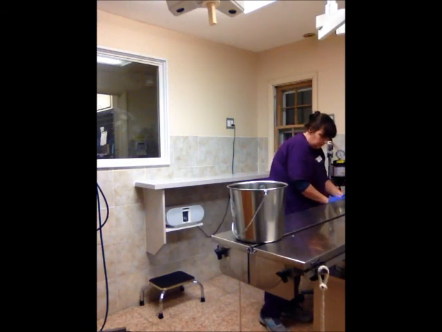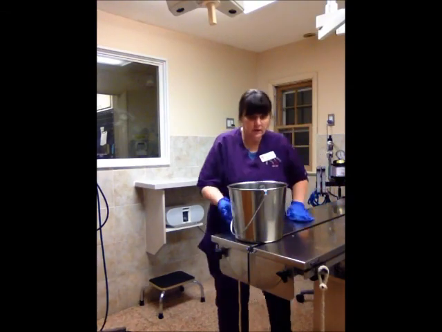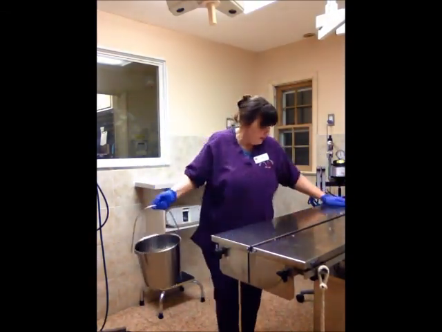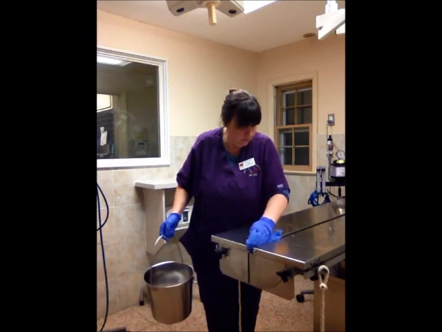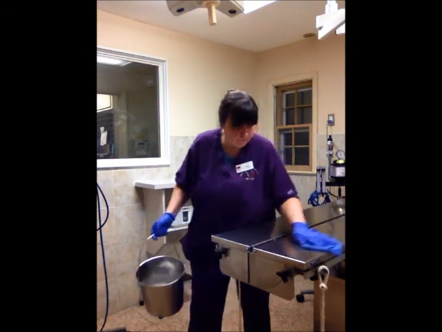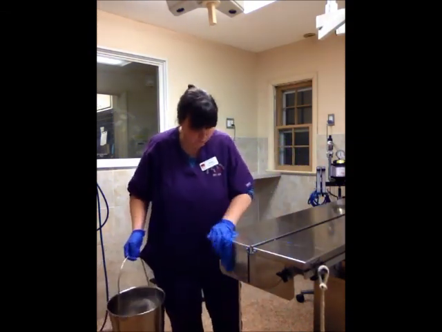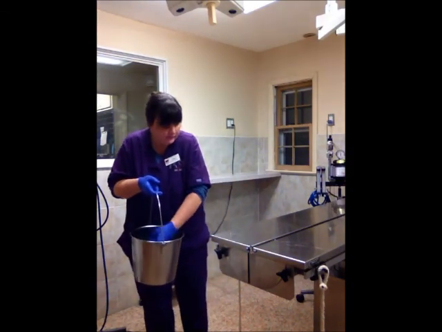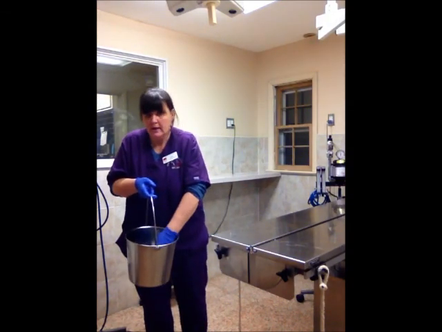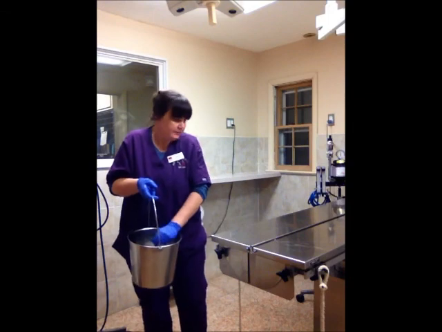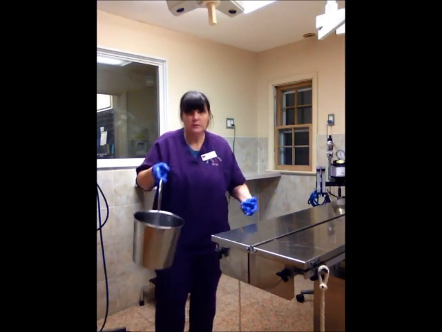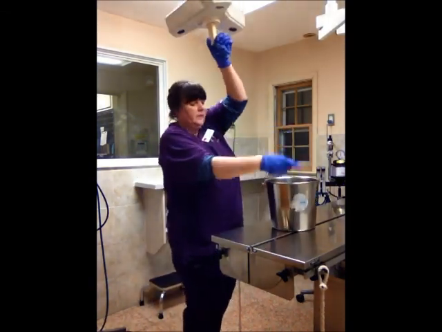So anything and everything gets wiped down from head to toe every day at the end of the OR. In the beginning of the OR, we will do a quick wipe down before we set up for surgery. But at the end of the day, everything gets wiped down. Head to toe, wheels, tops of tables, middles of tables, wheels. All of the lights will be cleaned.